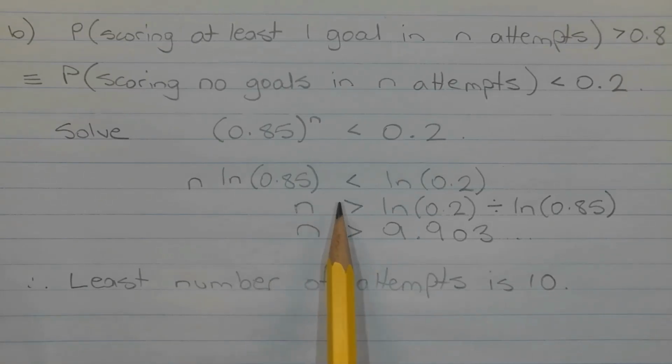So n is greater than ln of 0.2 divided by ln of 0.85. Evaluating the right hand side, we get n is greater than 9.903 and so on. So rounding that up to the nearest integer, the least number of attempts is 10.